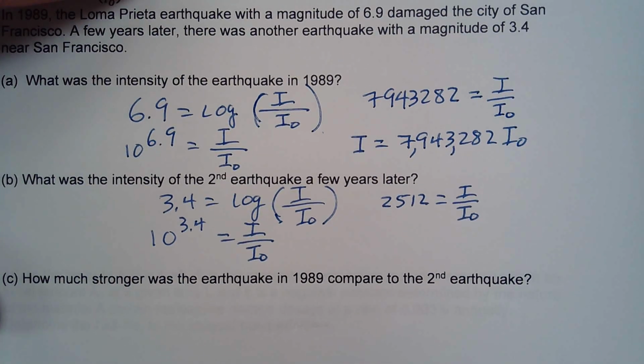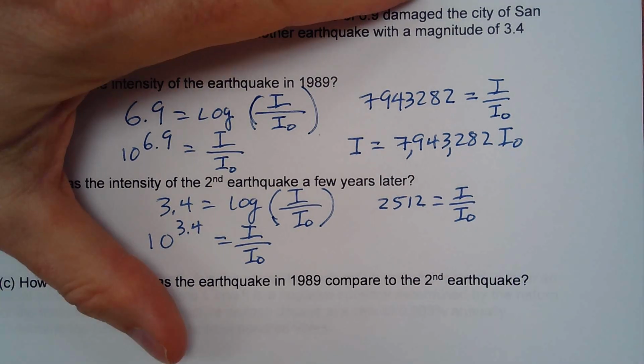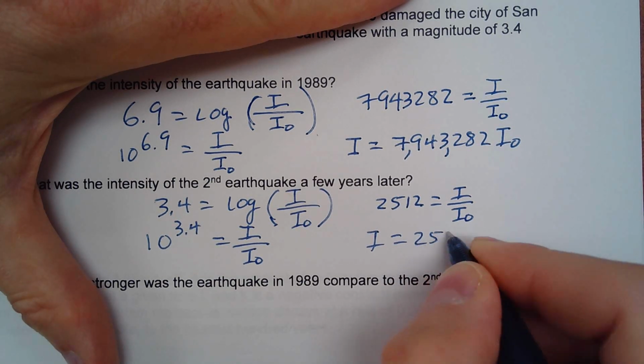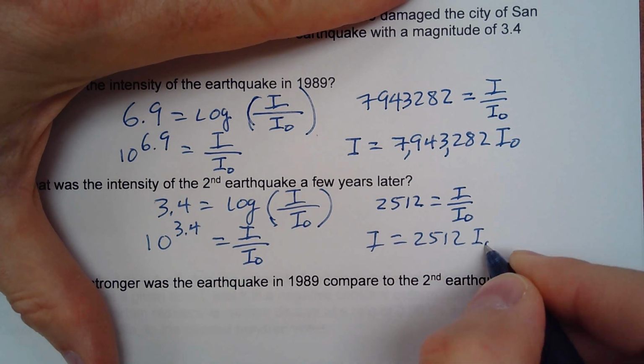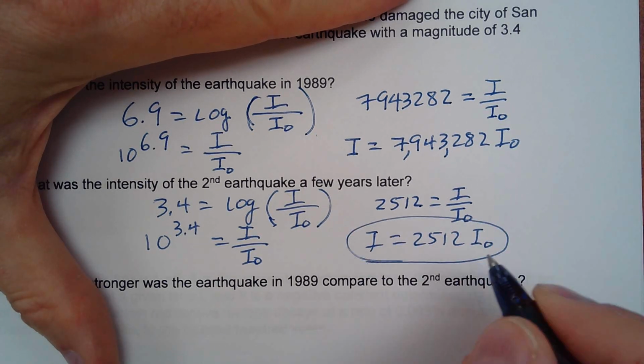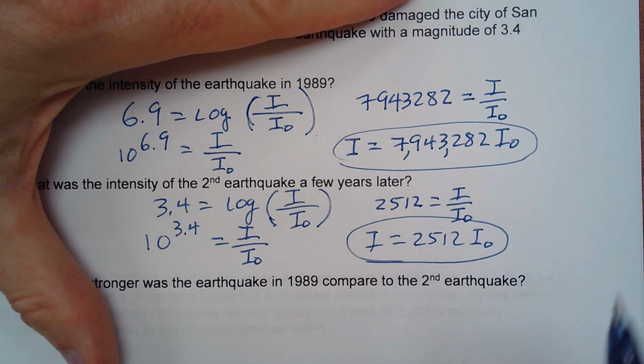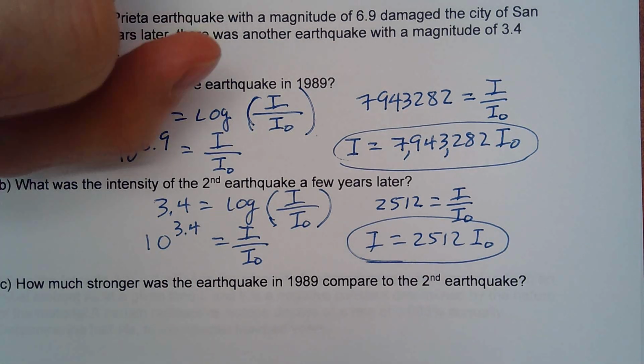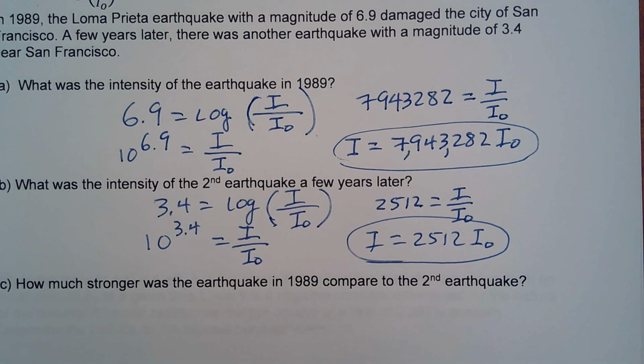And then multiply both sides by I sub 0. So that earthquake was a little over 2,500 times the minimum intensity.